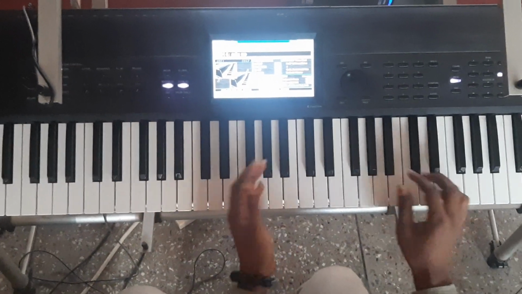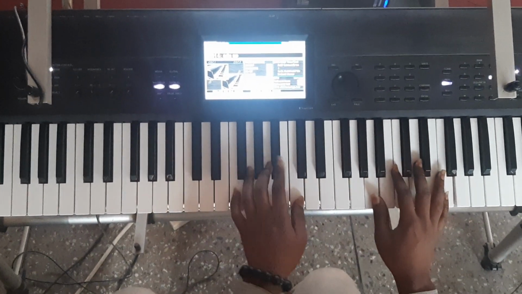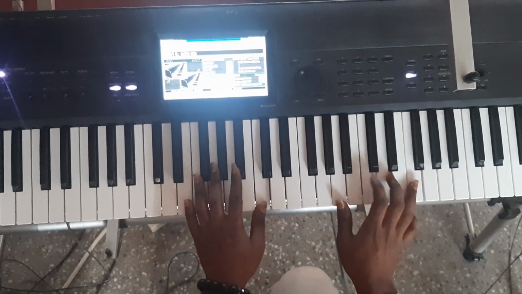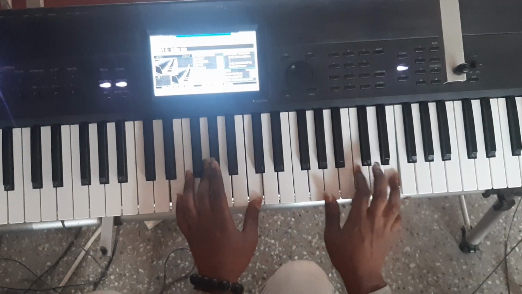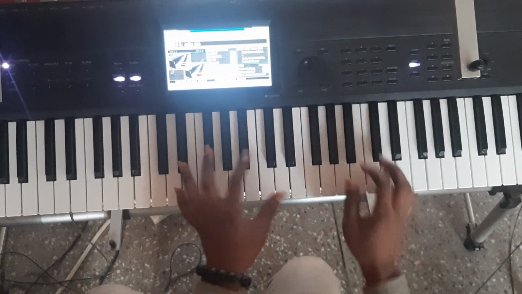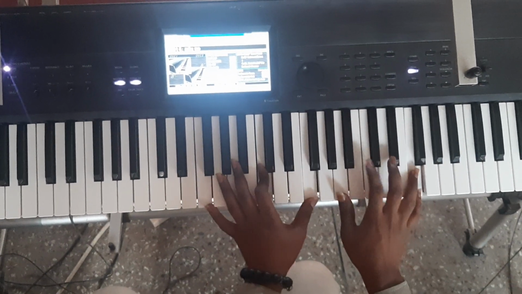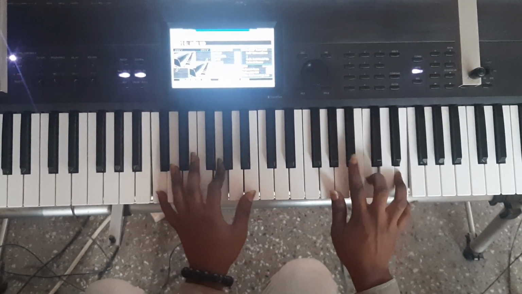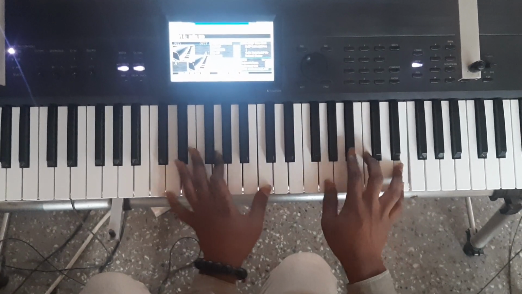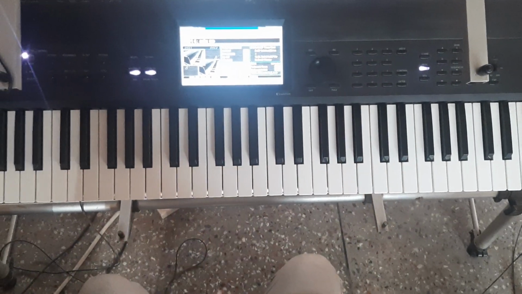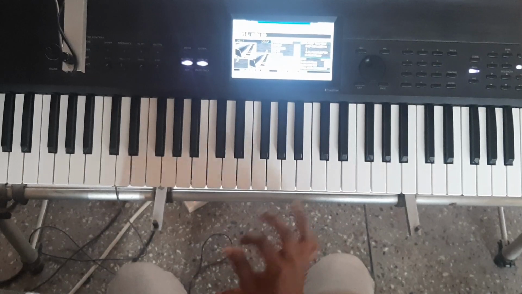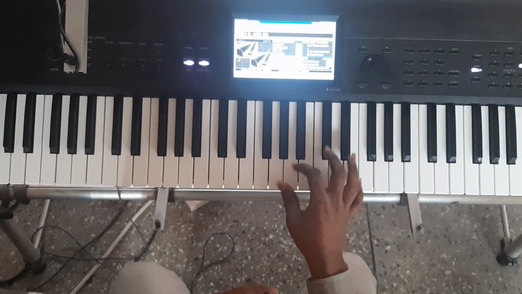You can come here, you can play it wherever you want. Here I'm just playing the chords, but you can still do this one. But let's also look at another way that we can play this particular pattern.